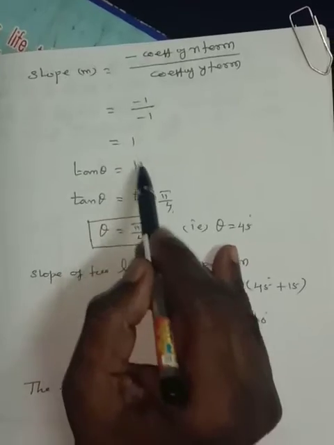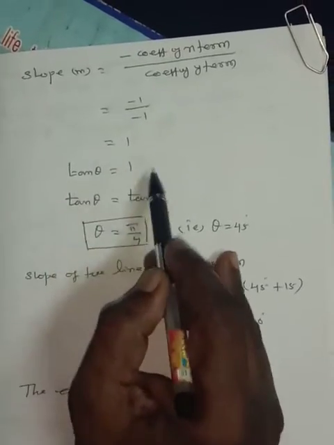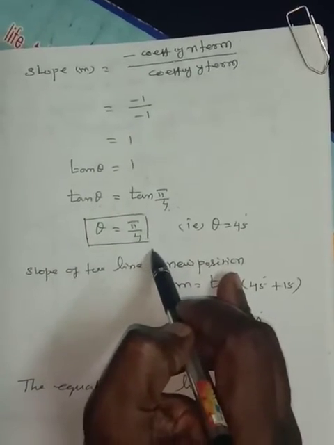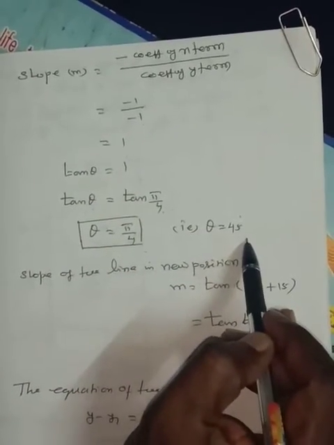Tan pi by 4 is 1. Therefore tan theta is equal to tan pi by 4. Taking tan inverse on both sides, we get theta is equal to pi by 4. Theta is equal to pi by 4 means theta is equal to 45 degrees.